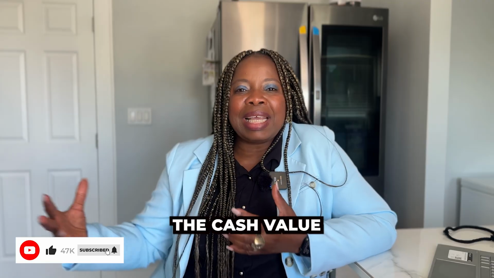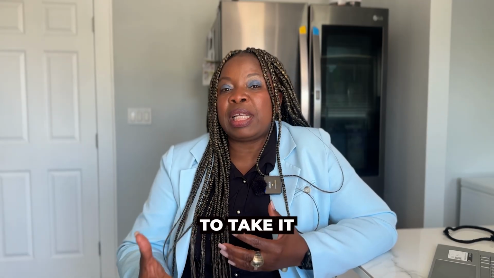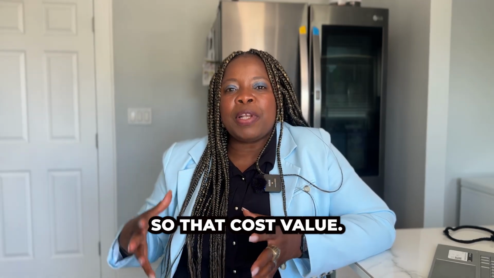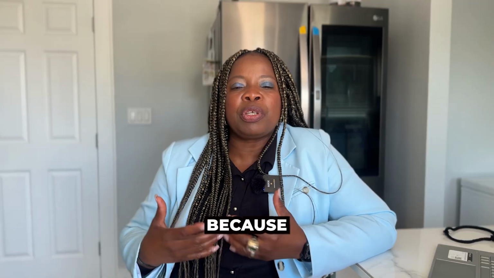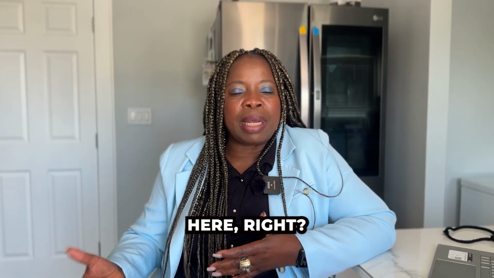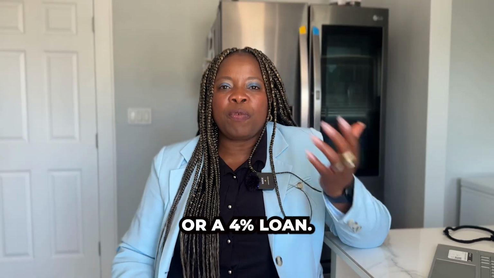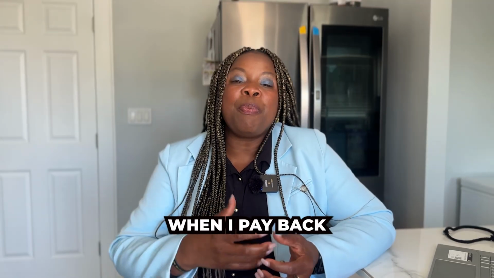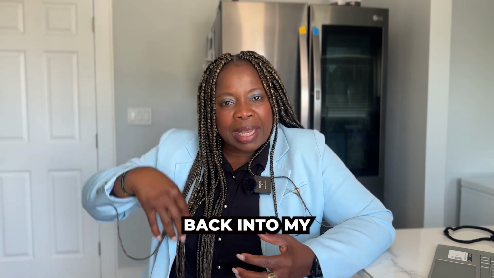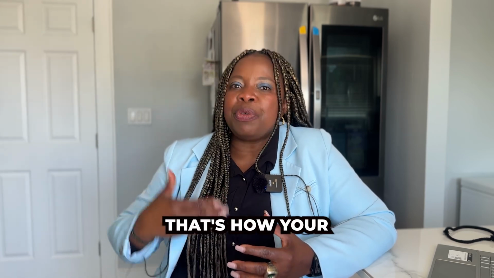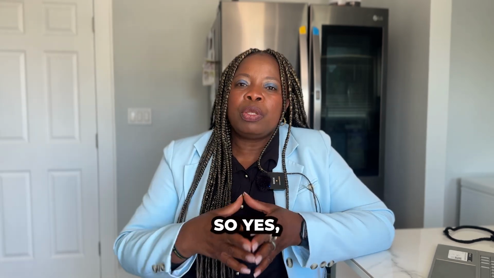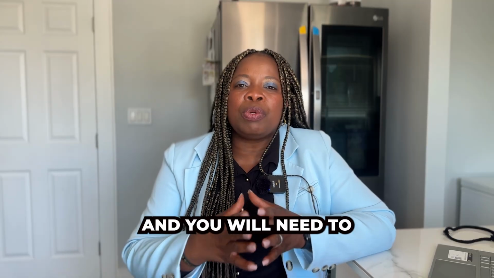I could have taken the cash value from my policy, but I wanted to take it as a loan so that the cash value still sits there and makes money, because remember, I'm my own bank here, right? So would you rather take a 14.5% loan or a 4% loan? Now the good thing is when I pay back that 4% interest on my policy loan, it goes back into my cash value. So remember, that's how you're rebuilding your bank. So yes, it's a loan and you will need to pay back.